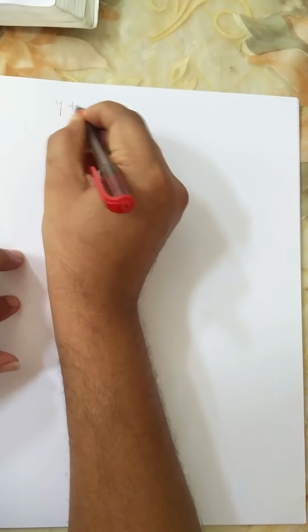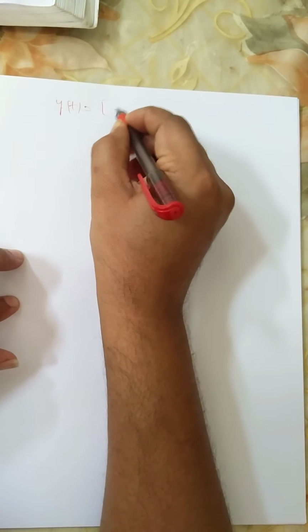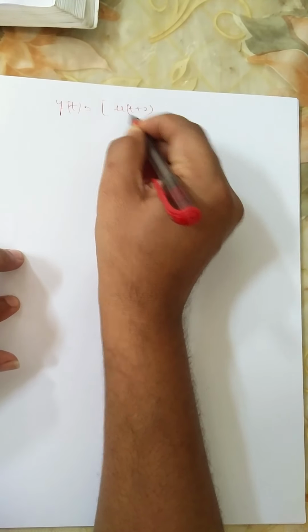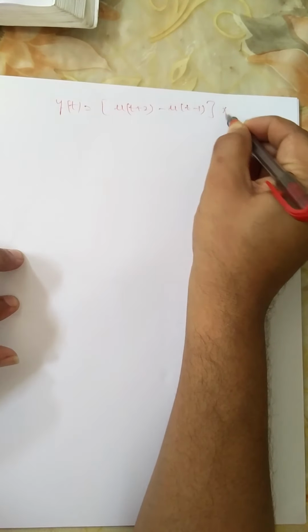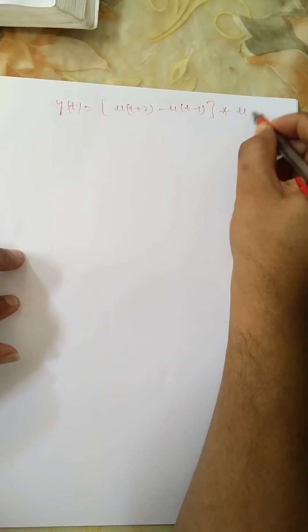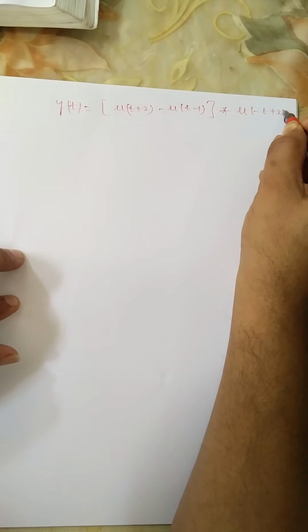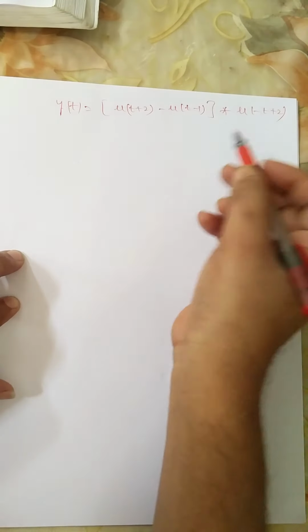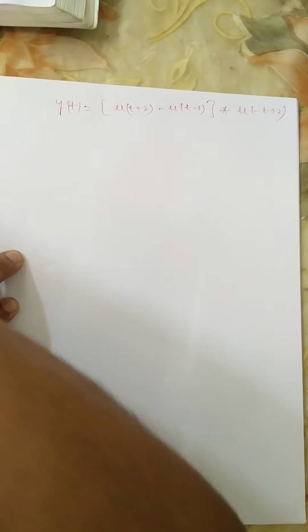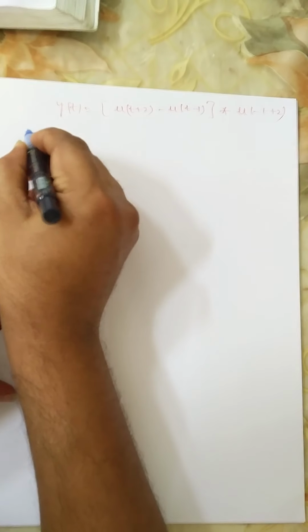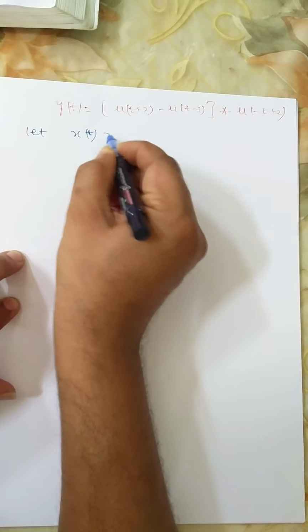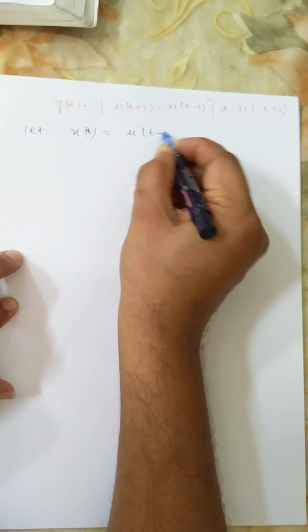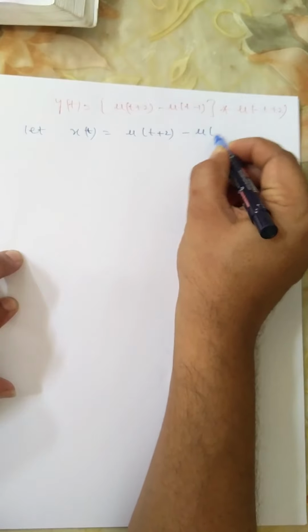Let's evaluate the continuous time integral of y of t equals u of t plus 2 minus u of t minus 1, that is linearly convolved with u of minus t plus 2. Let us find its output y of t. Here let us take x of t equals u of t plus 2 minus u of t minus 1.